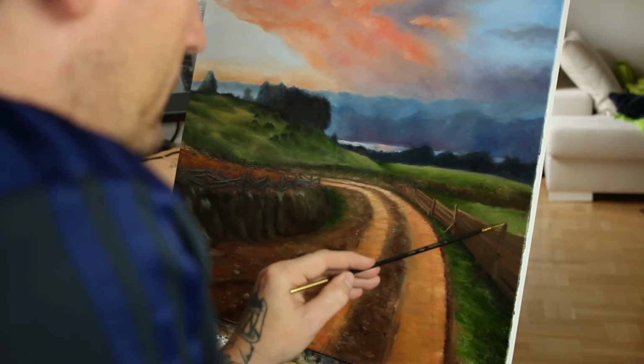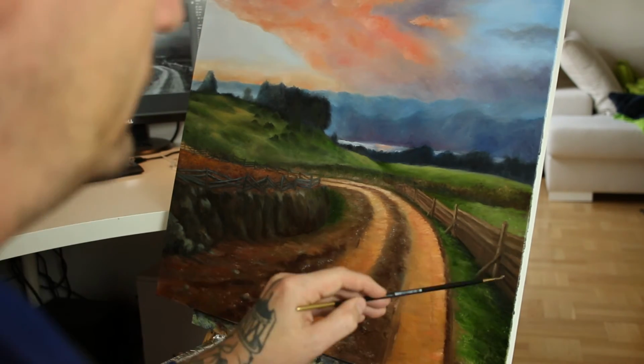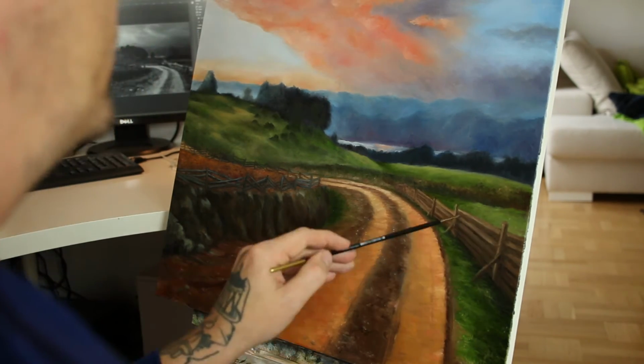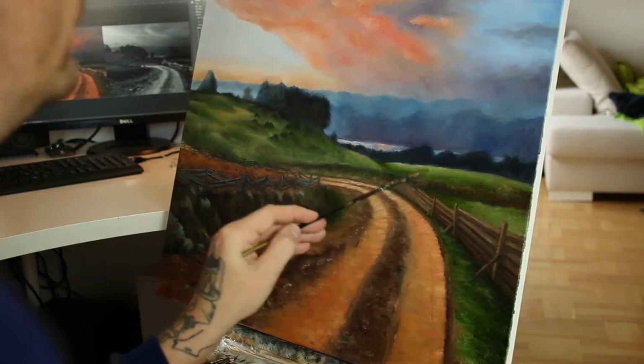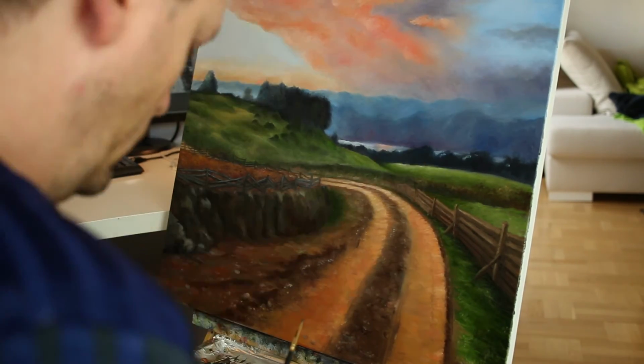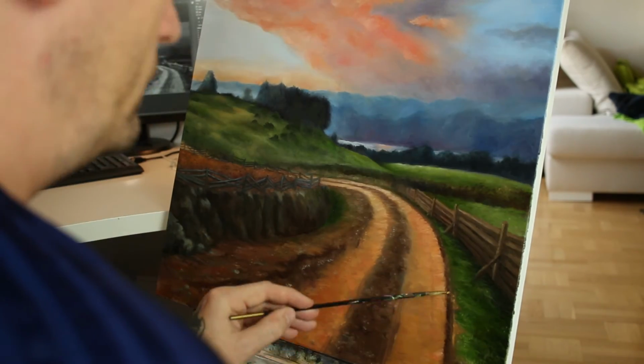So here I'm struggling with the fence, trying to make it larger, and right now it's just a mess. But it doesn't matter too much. I can always correct it when it's dry.